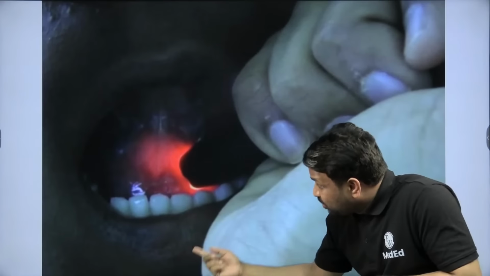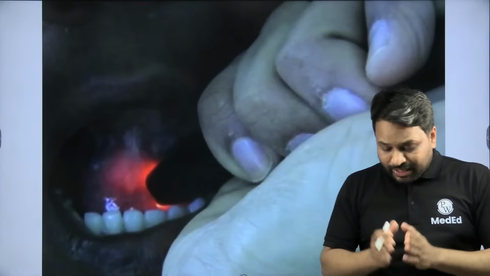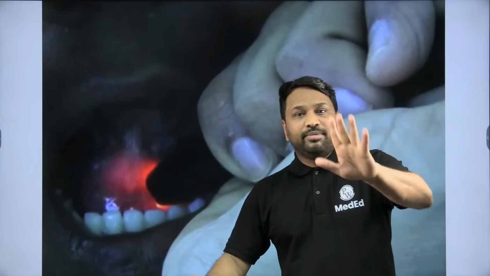Third important, ranulas are trans-illuminant. When you examine it here, you're not able to see the entire swelling glow up. The lower surface of the swelling is not glowing up. It is not presenting as trans-illumination. It cannot be ranula. On that basis, this is going to be your sublingual dermoid cyst. Is everybody clear with that?